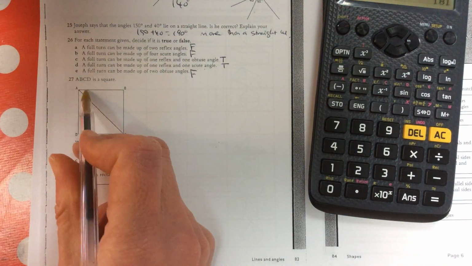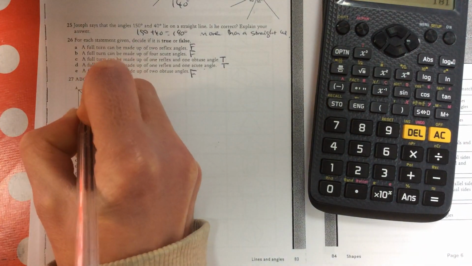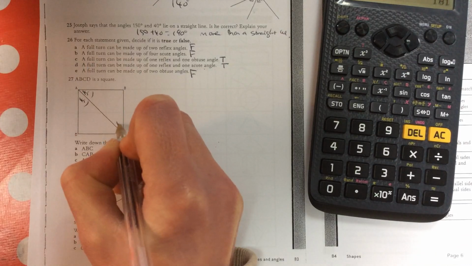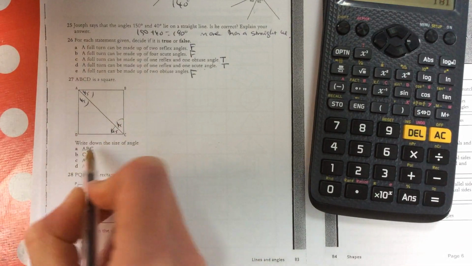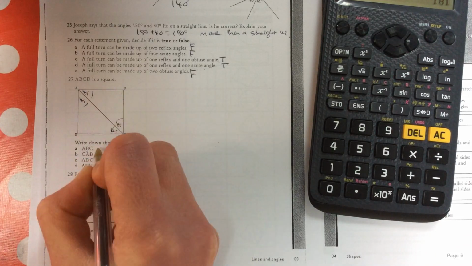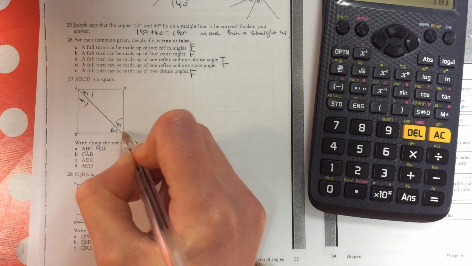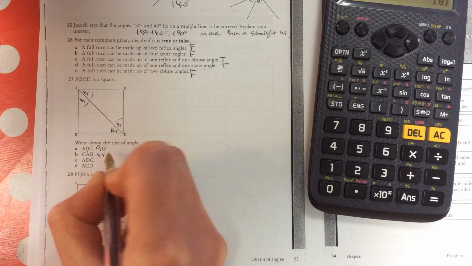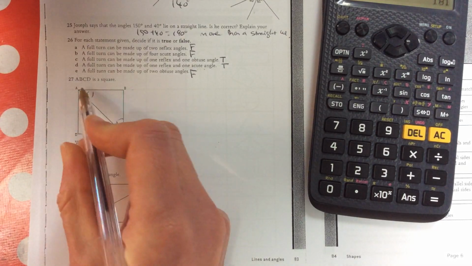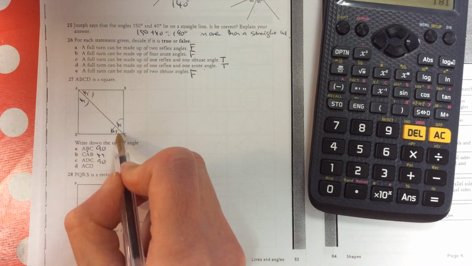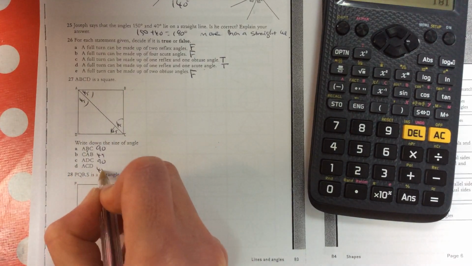You've got a square, so each angle is 90, so each of these are 45. ABC, the middle letter tells you the angle, so it's ABC, 90. CAB is 45. ADC is in there, it's 90. And ACD is in there, 45.